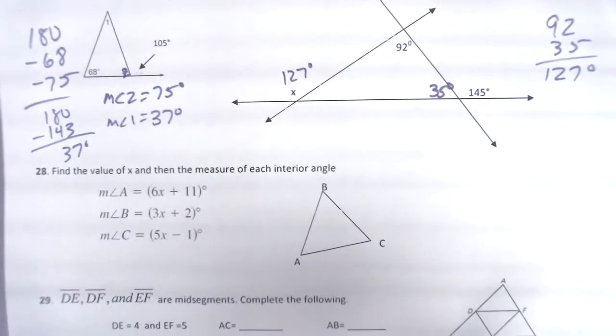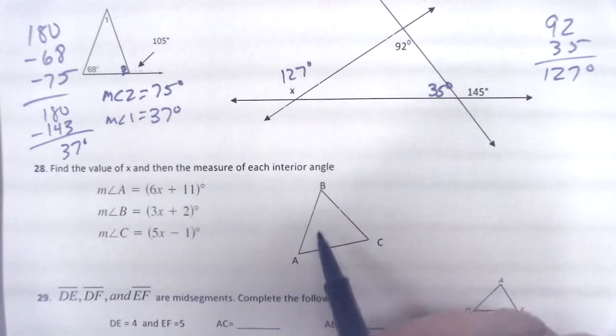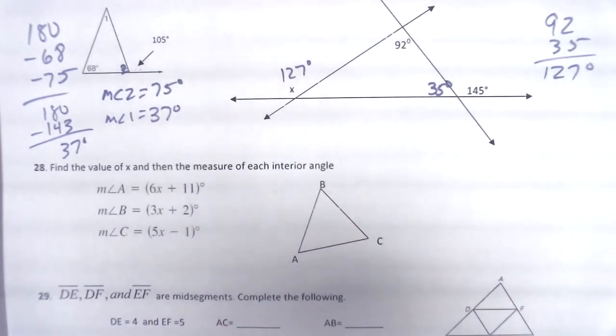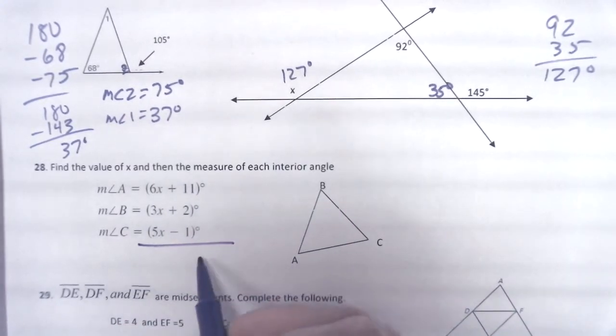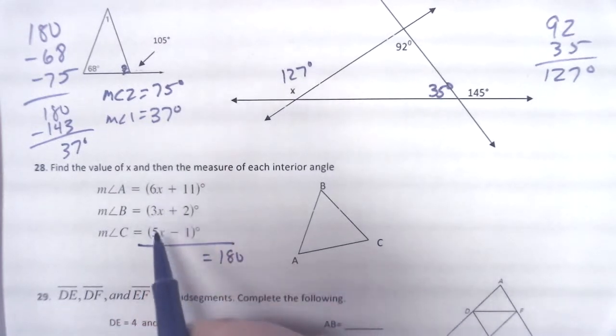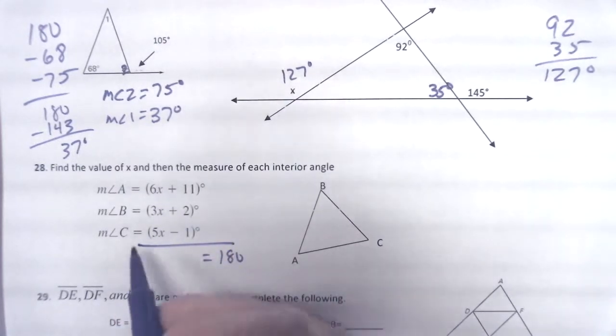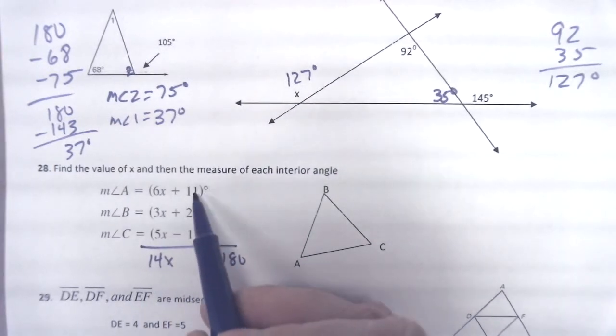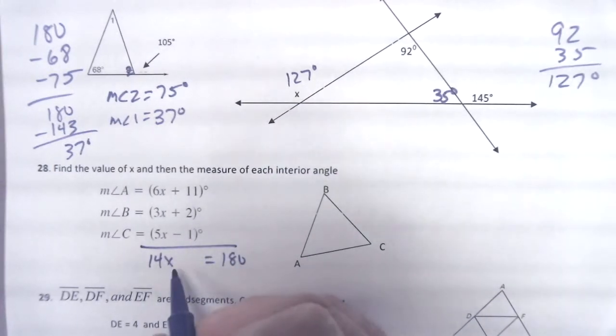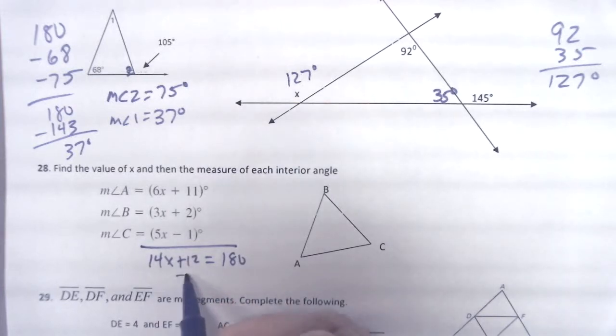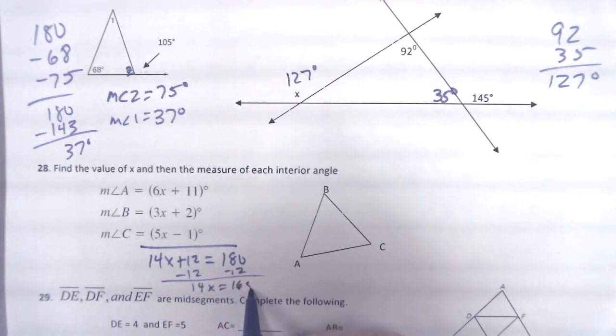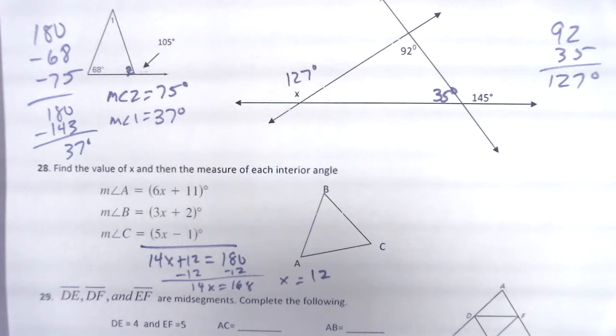For number 28, if we know these three angles are these algebraic things, we know that the sum of them would have to equal 180. So 6x plus 3x plus 5x gives me 14x. 11, 2, and negative 1 gives me 12. Solving that, I get 14x equals 168, which gives me an x value of 12. Find the value of x and then the measure of each angle.